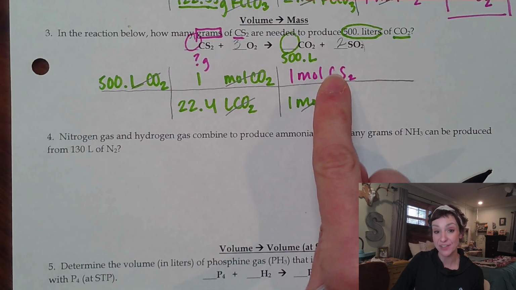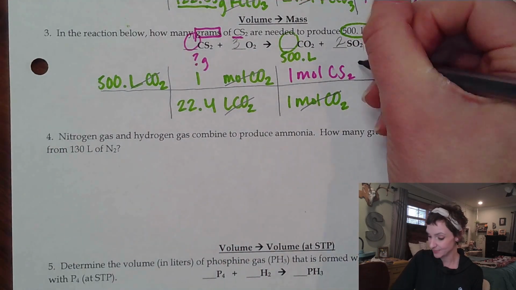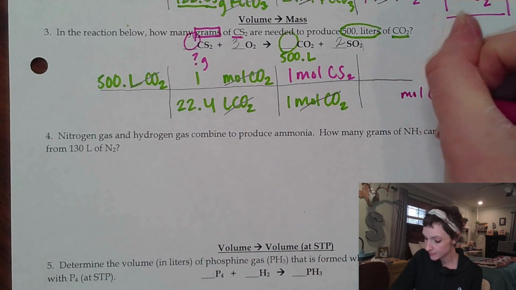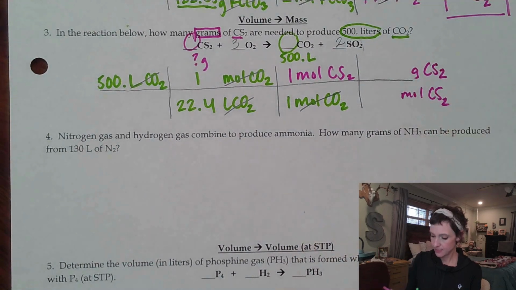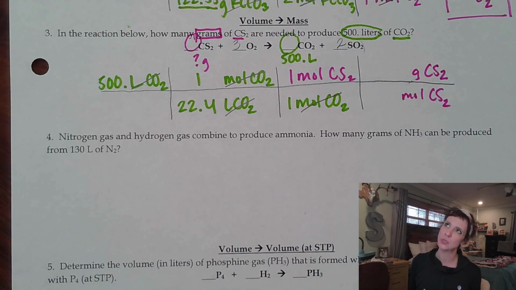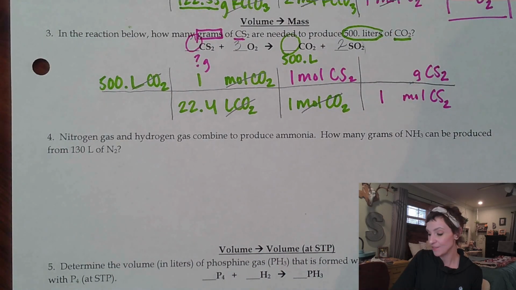I'm now at moles of my ending substance. What am I taking it to? Grams of my ending substance. How am I going to relate moles to grams of something? By its molar mass, which means in every 1 mole of this carbon disulfide, there's a certain amount of grams.